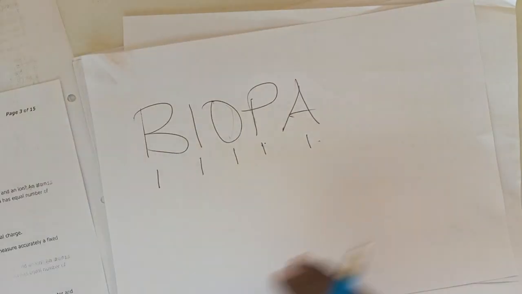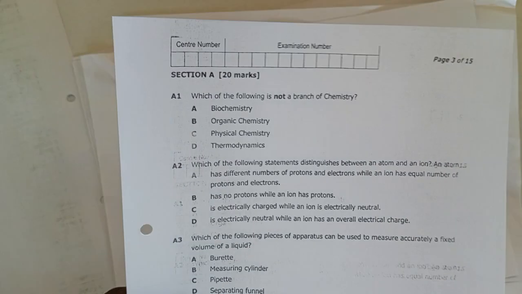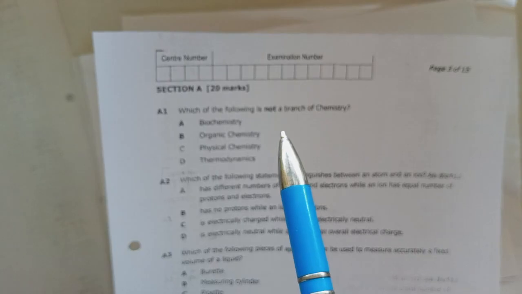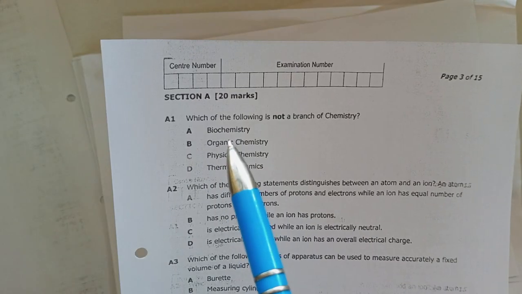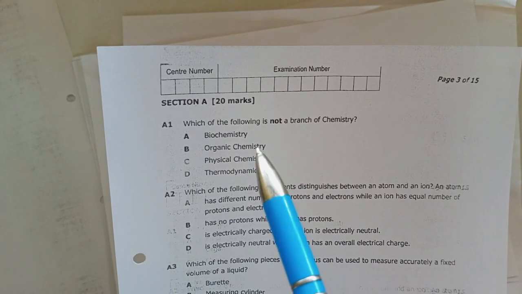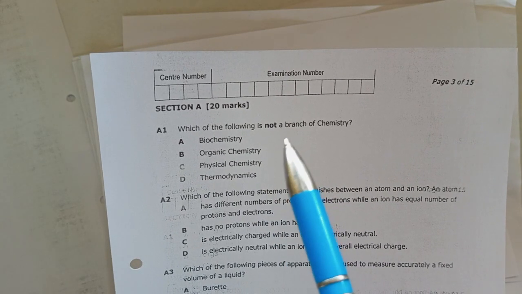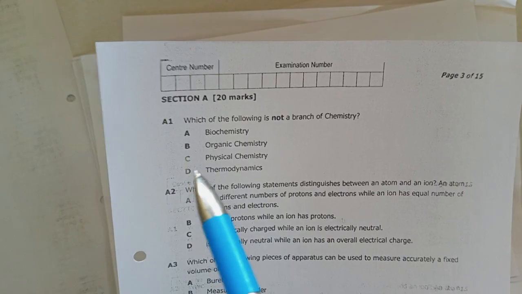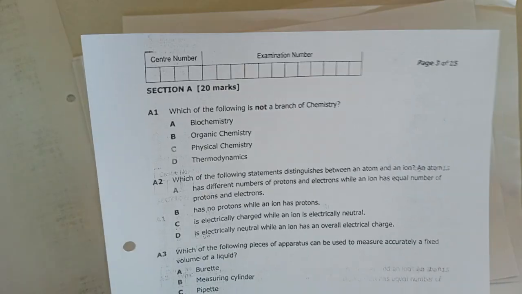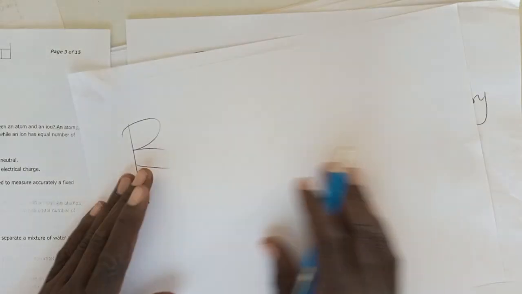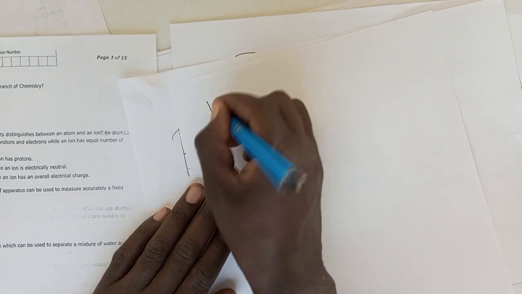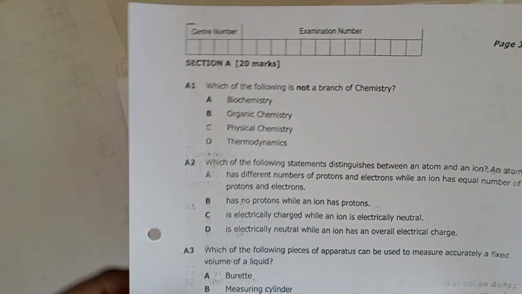And so the question is asking which one of the following is not a branch of chemistry. So we have biochemistry, it is a branch of chemistry, organic is a branch of chemistry, physical is a branch of chemistry, but thermodynamics is not a branch of chemistry. So the answer to question 1 is D, which is thermodynamics. We go to question 2.